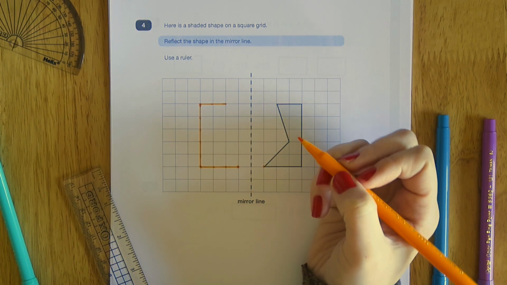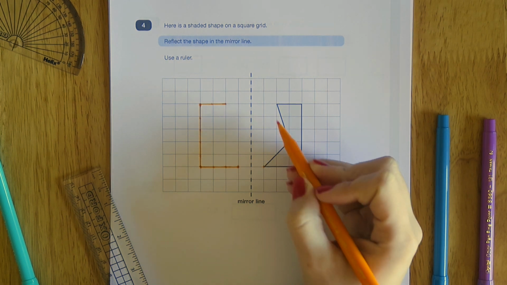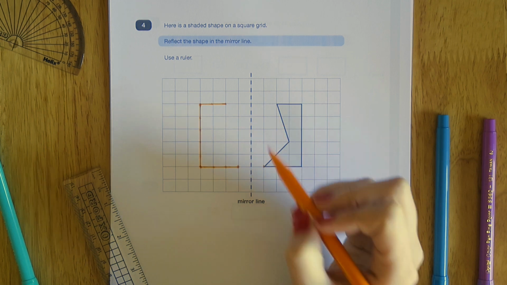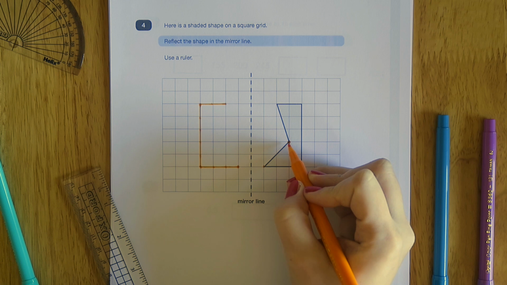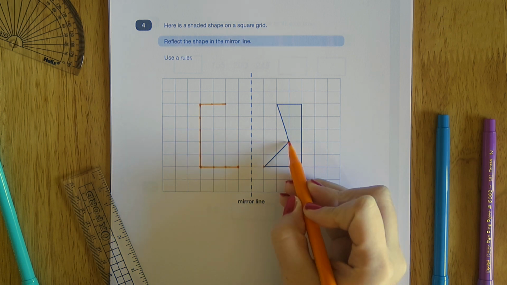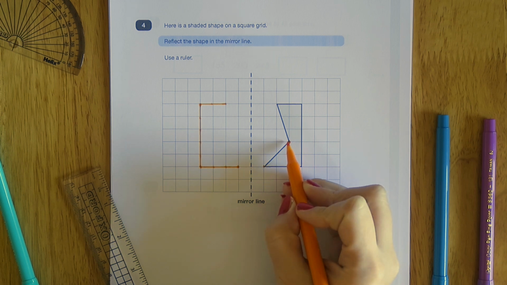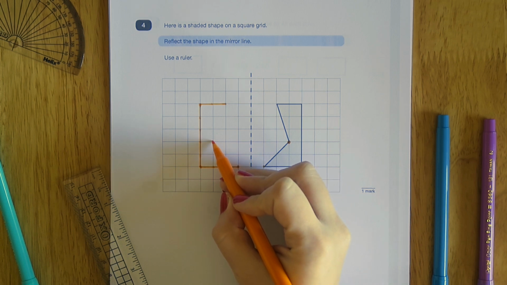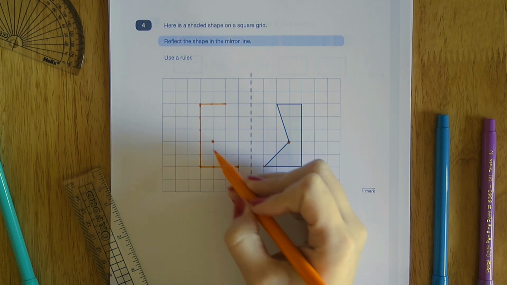Now it gets a little bit more tricky because, as we can see, the remaining 2 lines on this shape do not follow the lines of the grid. They are diagonal lines. So what we're going to do here is we're going to look at this point where these 2 diagonal lines meet. That point there is 3 squares away from the mirror line. So staying on that same line, I'm going to count 3 squares on the opposite side. 1, 2, 3. I'm going to mark that down. And that should be the point where my 2 diagonal lines meet.